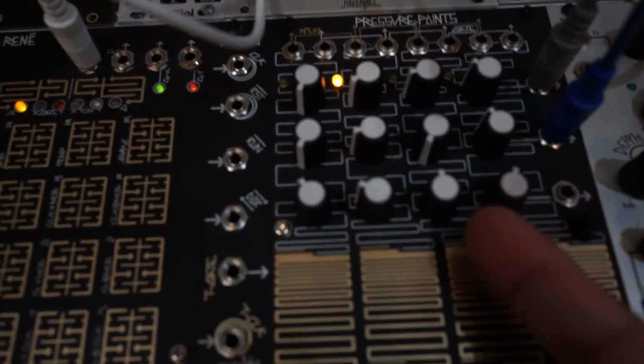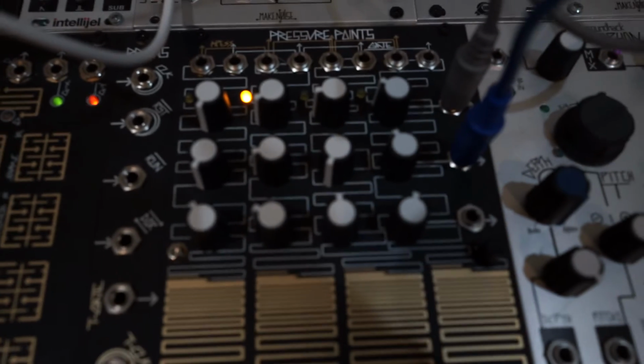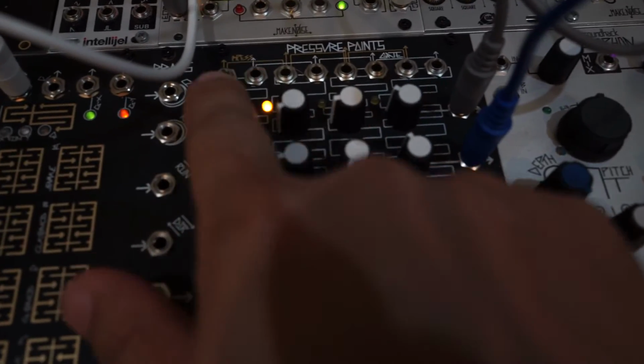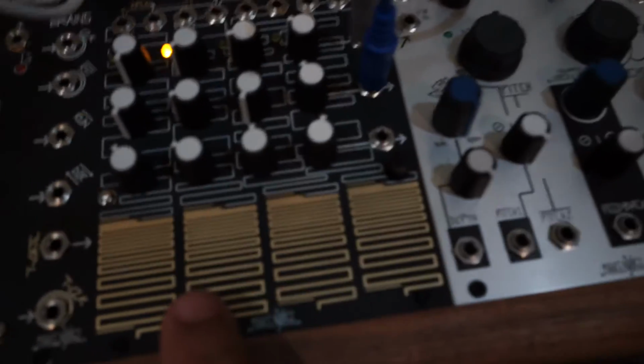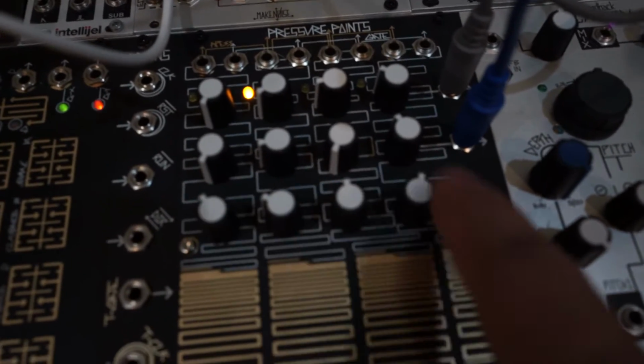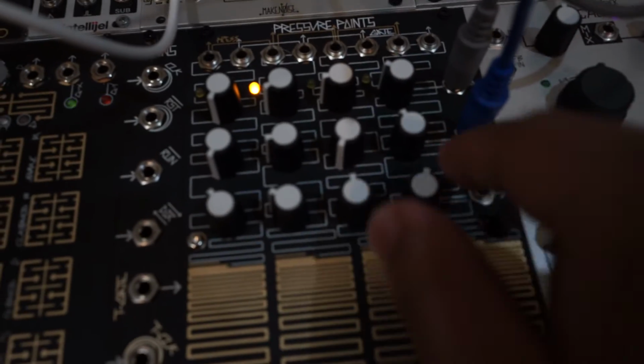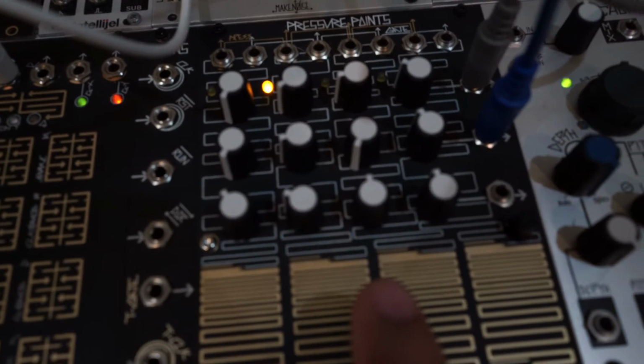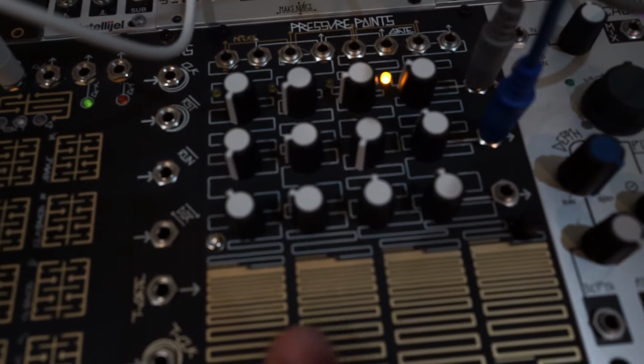So you can really control anything with pressure points, anything that takes CV, you can set it. This one's doing pitch, this is doing the speed of the cycle. You could use this one, for example, to open and close a filter. If we were using a filter, we're not doing that right now.